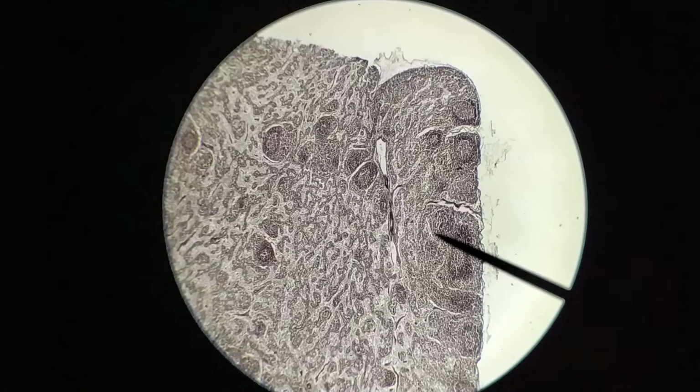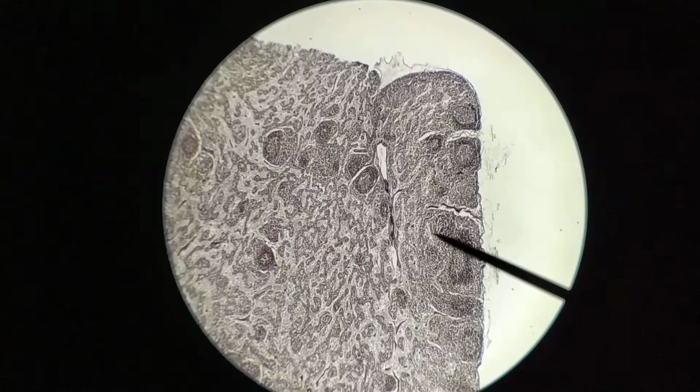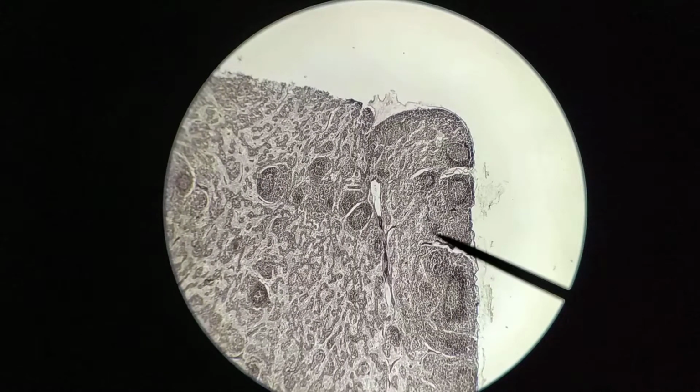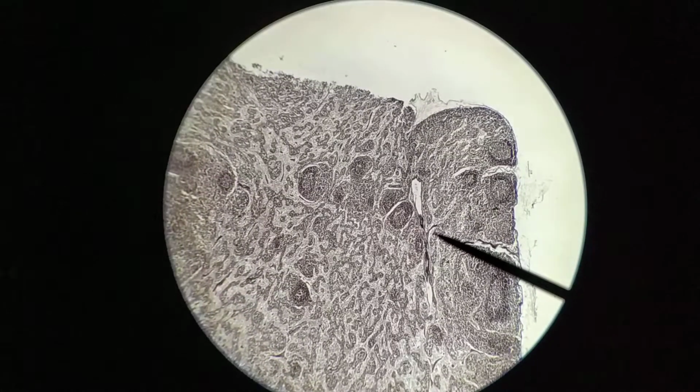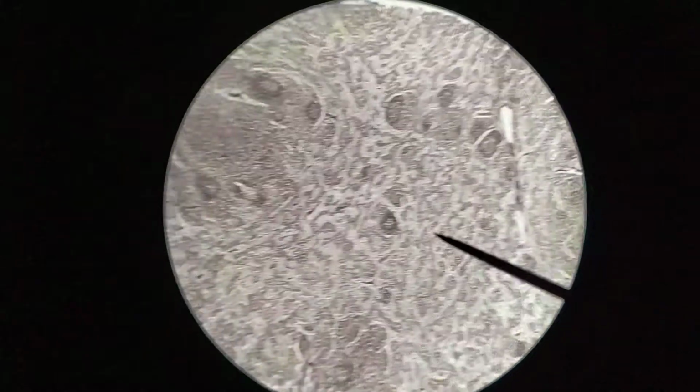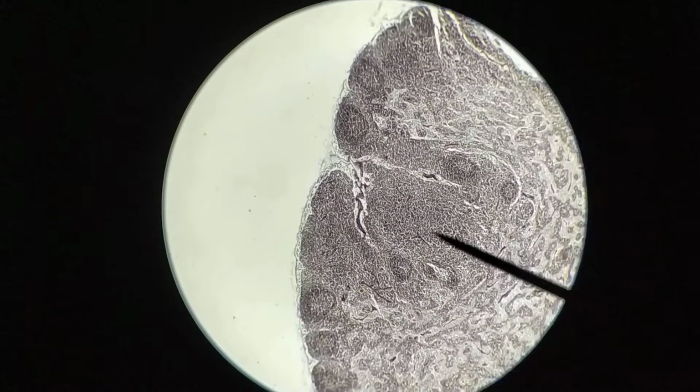Hi everyone. In this slide we're once again looking at a lymph node. This slide, however, looks different from the other ones you've seen because it is actually stained for reticular fibers. So it was stained with silver, and so what you're seeing here, a lot of the more fibrous material is actually reticular fibers.